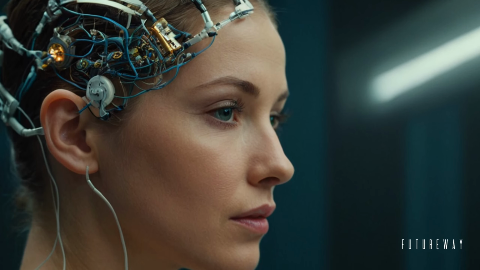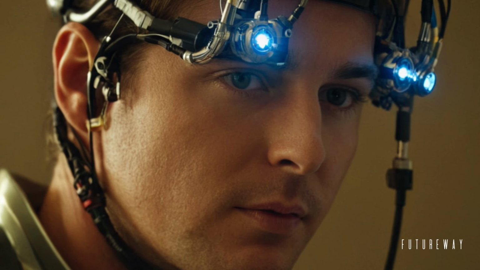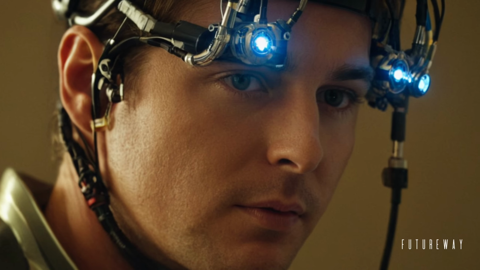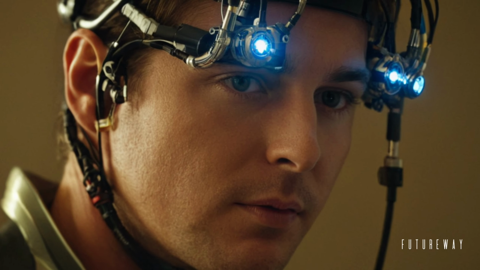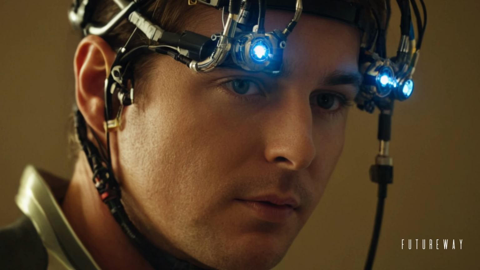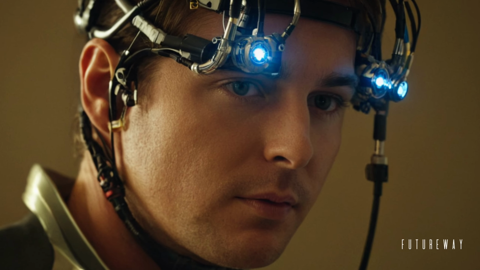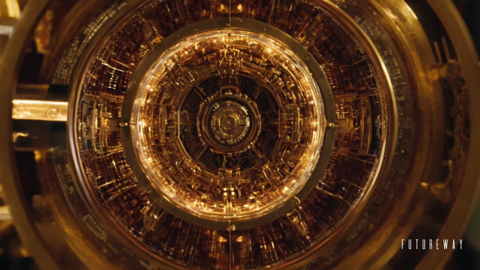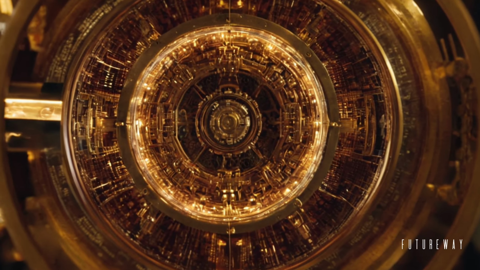There is also an asymmetry of preparedness. Large corporations may afford post-quantum migration, hardware upgrades, and cryptographic audits. Small businesses, nonprofits, and individuals cannot. This creates a security class system where resilience correlates with wealth. Economic inequality becomes encoded into the infrastructure of trust itself.